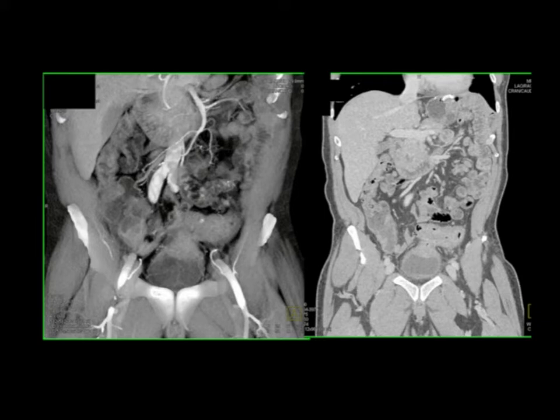The most common cause of a colovesical fistula, however, is diverticulitis. It's not a bladder perforation. This is a colovesical fistula. Now, you can define it better by giving either rectal contrast or giving contrast in the bladder and doing a CT cystogram.